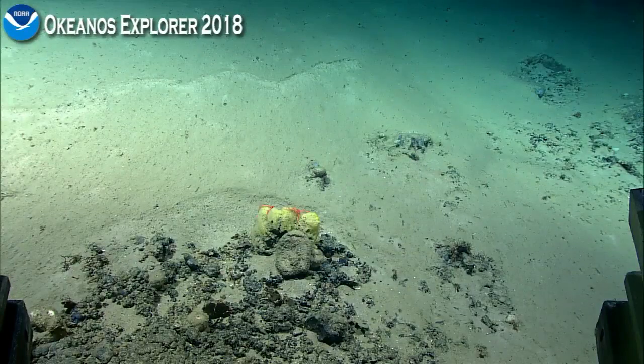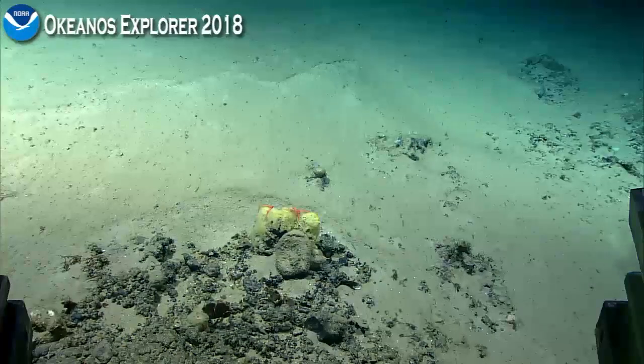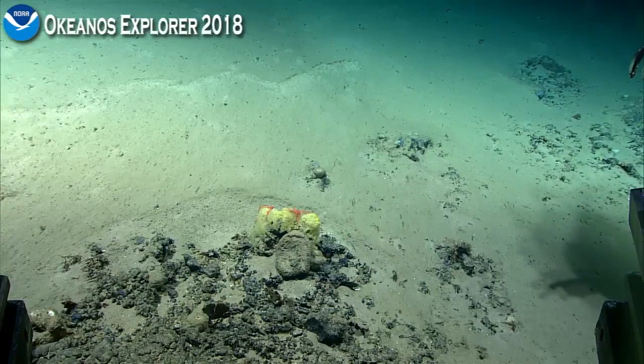Your rocks don't have spicules, do they? Well, they often do. They do have spicules that the sponges leave behind. Oh, that's true. Yeah.